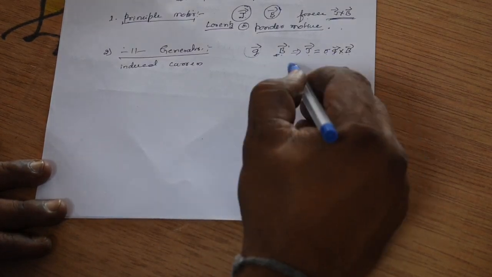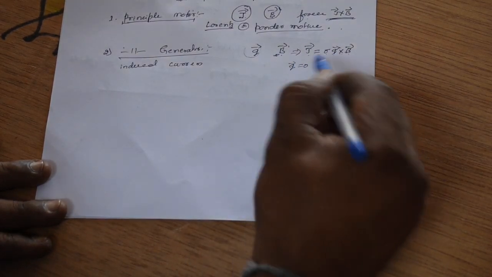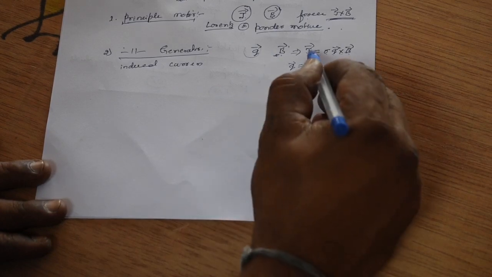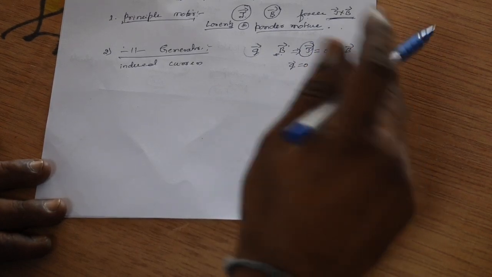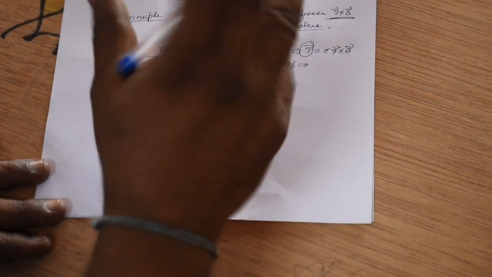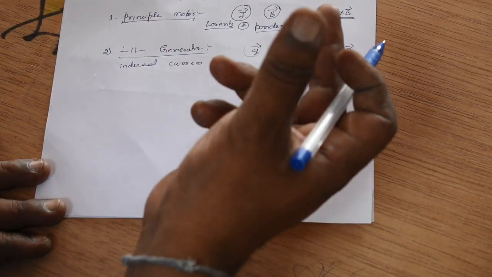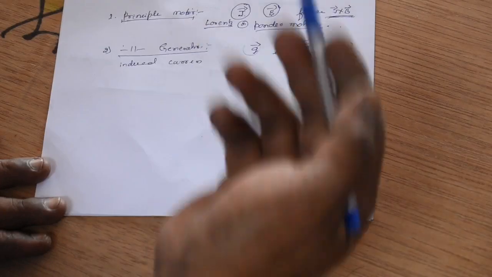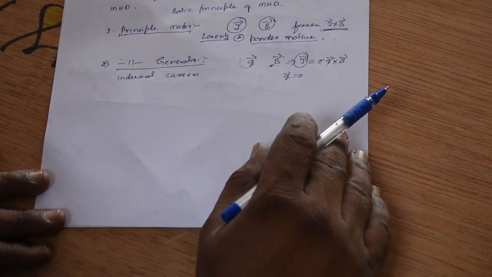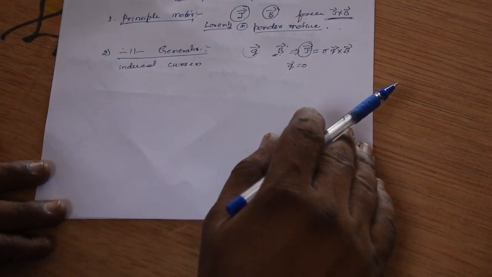Look here, if q is 0, meaning the velocity is 0, then obviously J becomes 0. If it does not run, there will be no current. If it runs, there will be some velocity, and as it increases, the electricity produced becomes more.